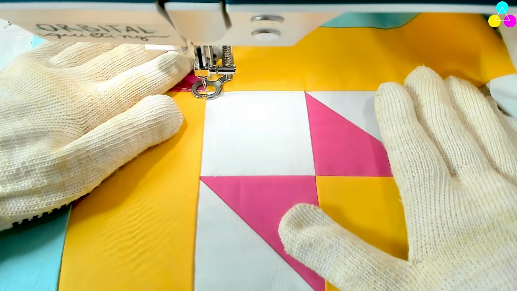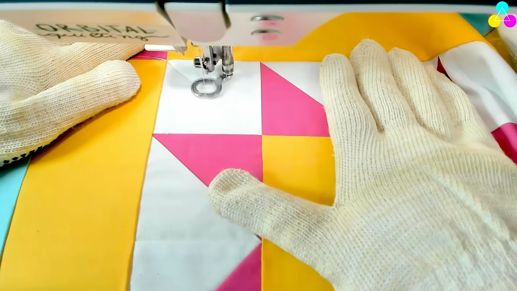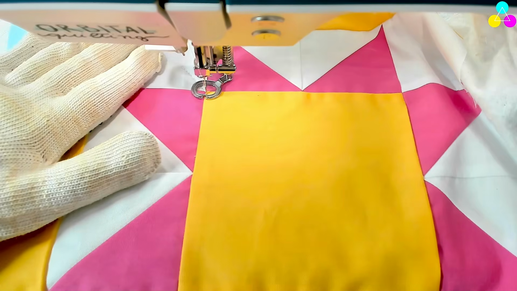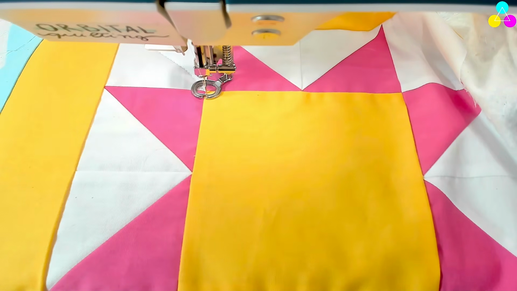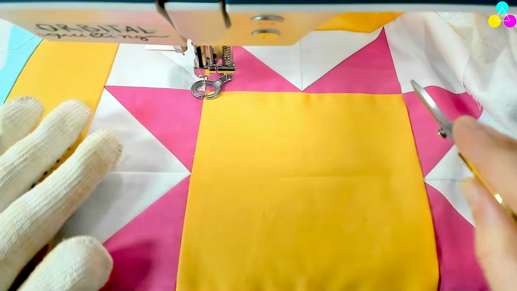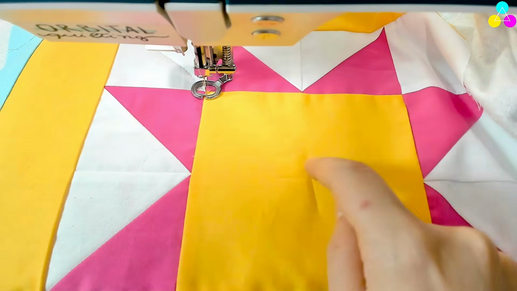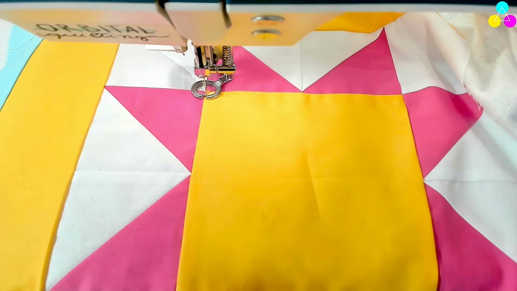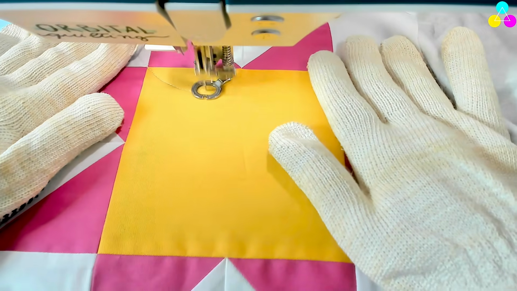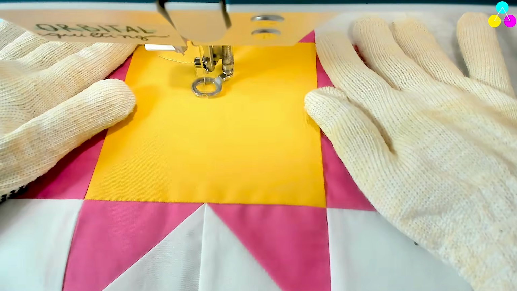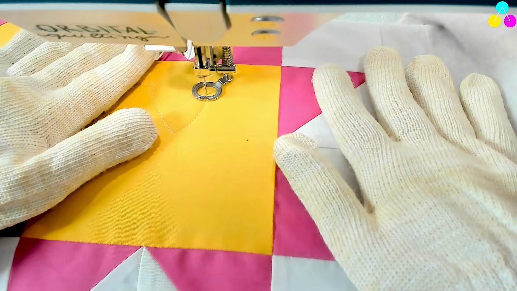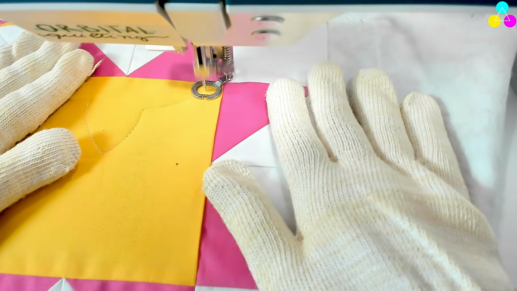So first, straight line until this corner, needle down. It's a good set for you right now, and I'm going to use my scissors as a marker, as a presser here, to show me the middle. So this middle doesn't have to be perfect. And now one arc and another arc to the center. One arc, another arc to the corner.